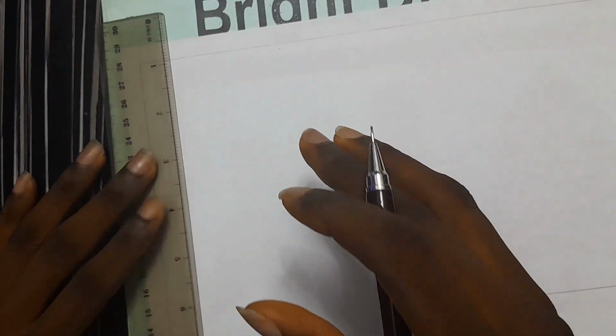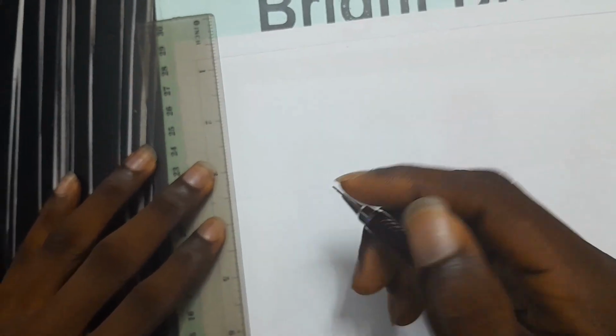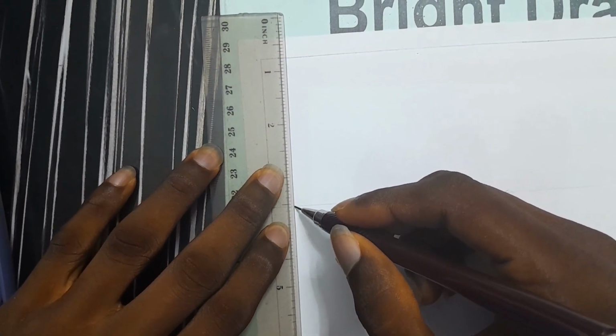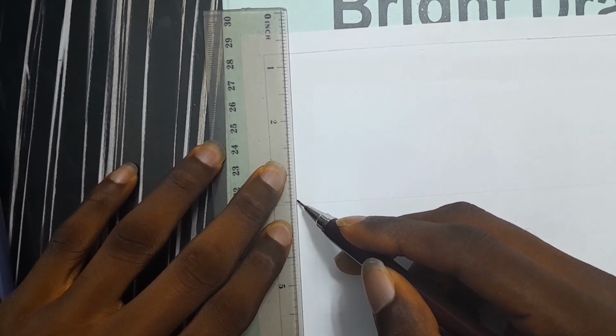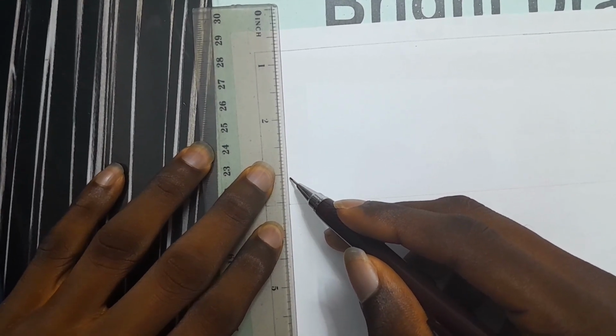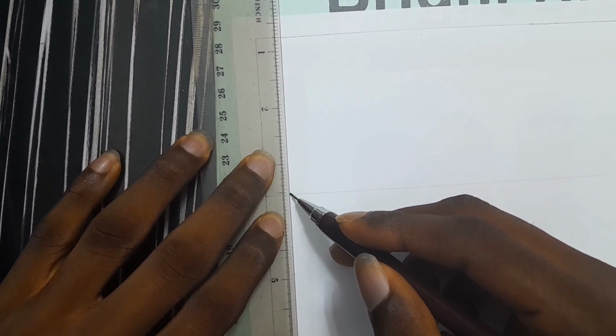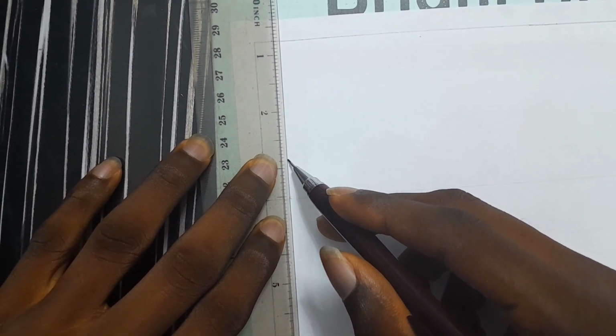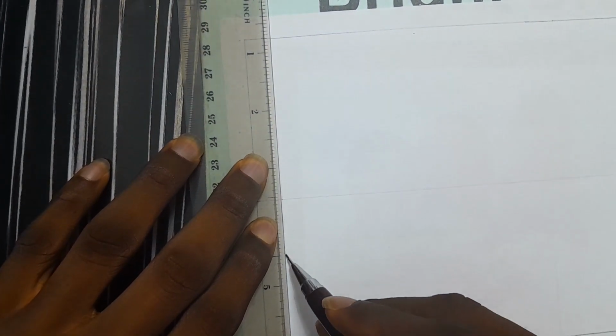So you use your ruler or your T-square, whichever one you're using, and project it with a perpendicular line, that's up and down. Make sure it's straight. Make sure you're using a faint line when projecting, so that you can clean afterwards. You do the same here.